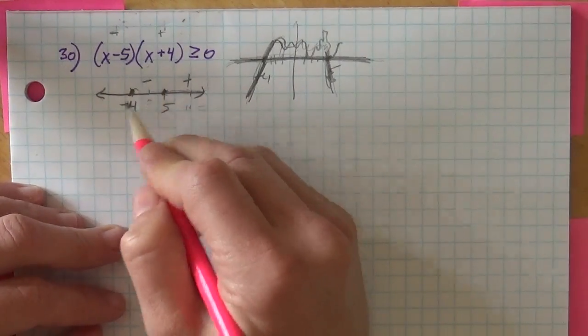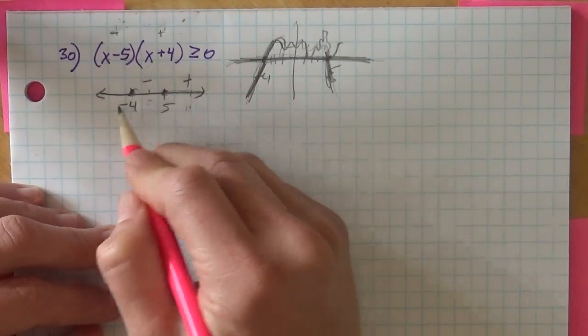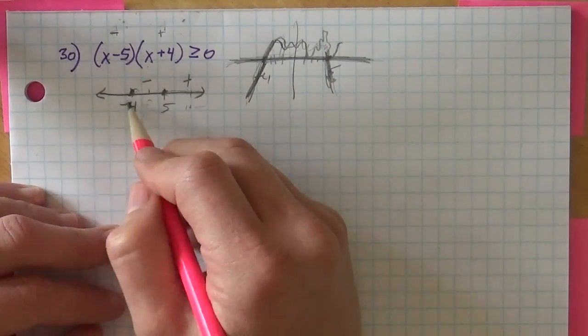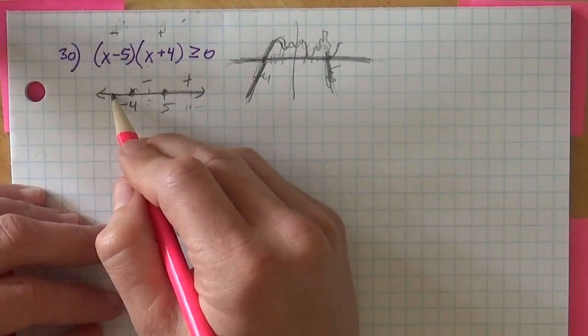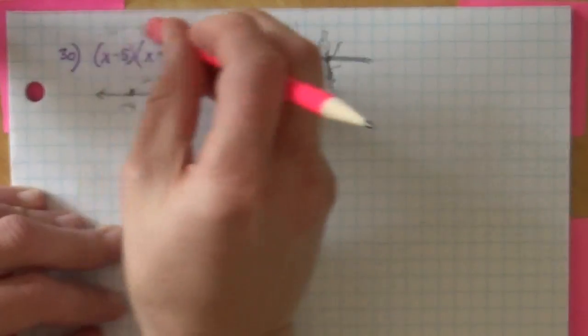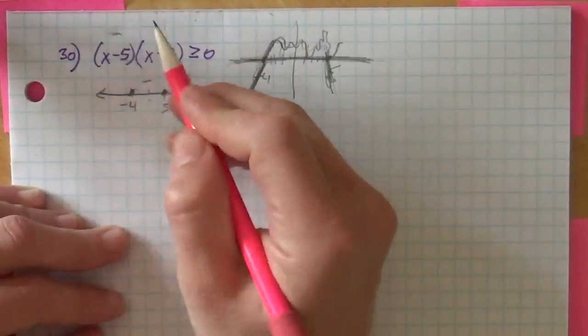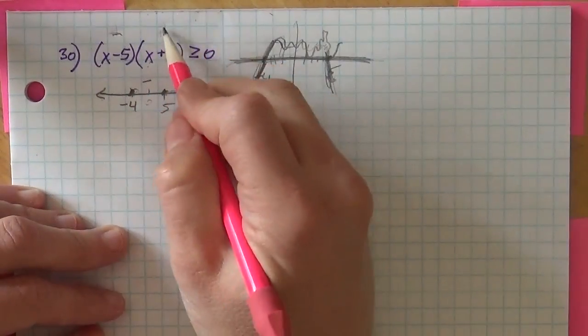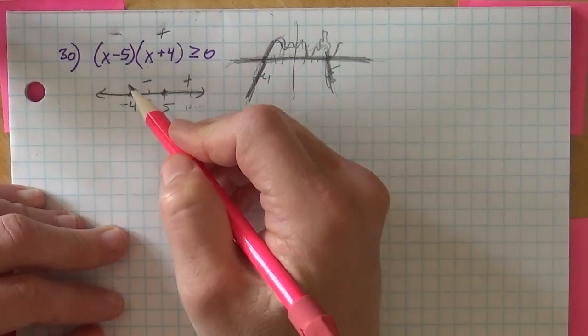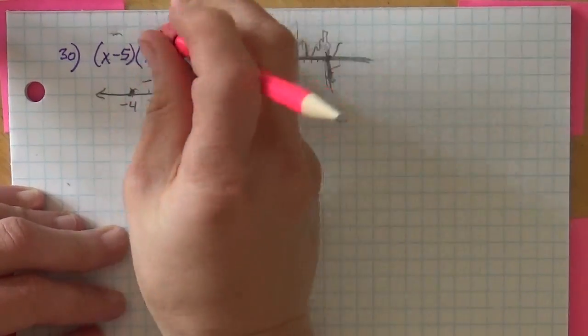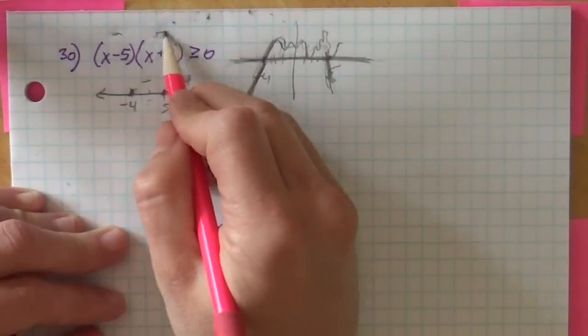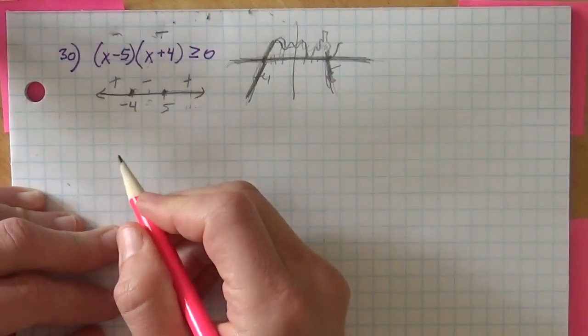Okay. And so it's negative between there. And then over here, anything beyond negative 4, like a negative billion. Negative billion minus 5 is negative. Negative billion plus 4 is certainly still negative, sorry. Negative times a negative will be positive.